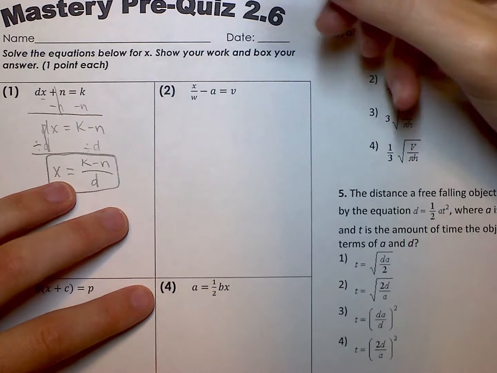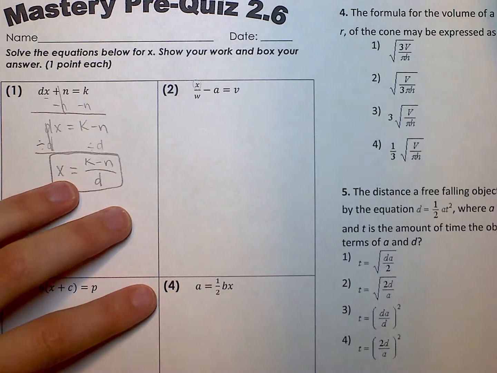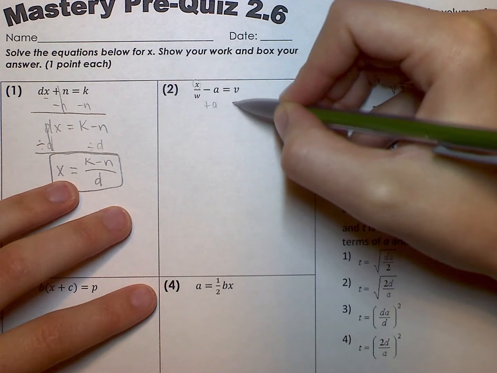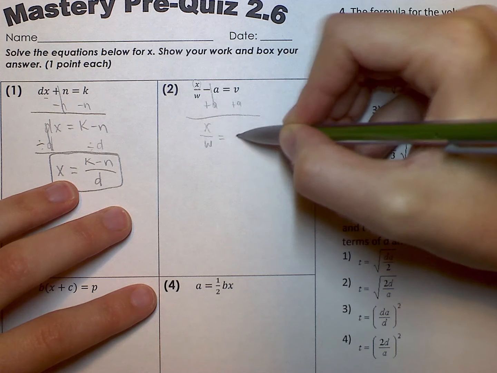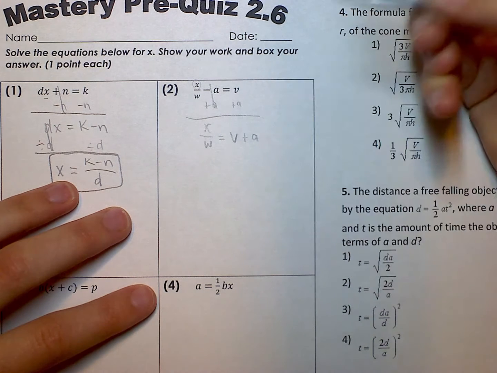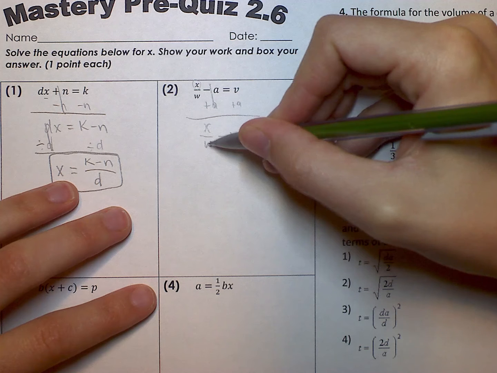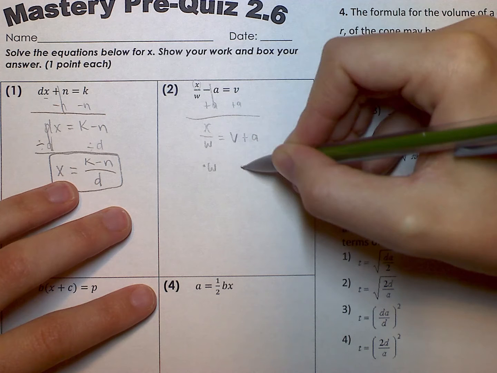Number 2, here's the x. I'm trying to get it by itself. Let's get rid of the a first. X over w equals v plus a. Now x is being divided by w, so I'm going to multiply by w.